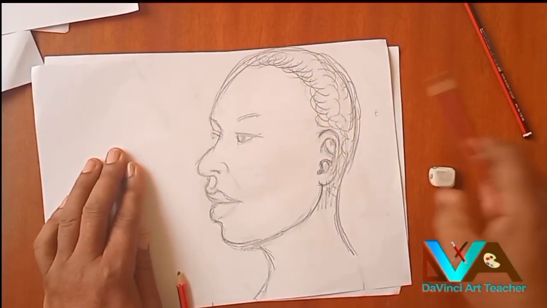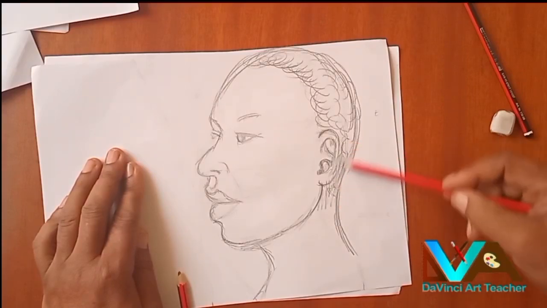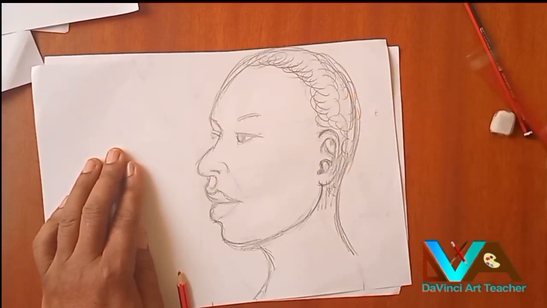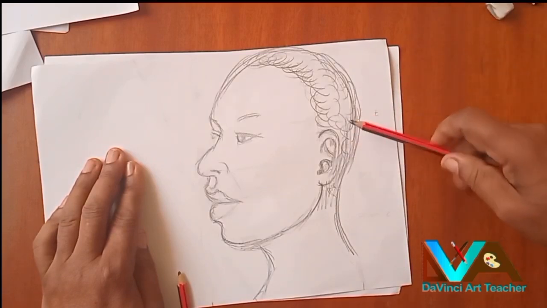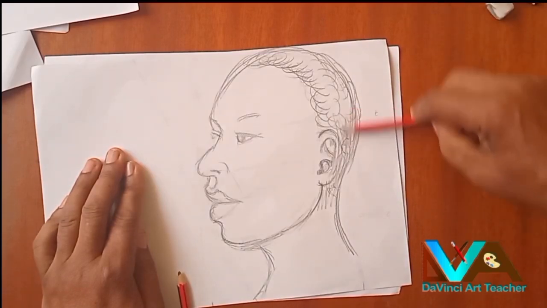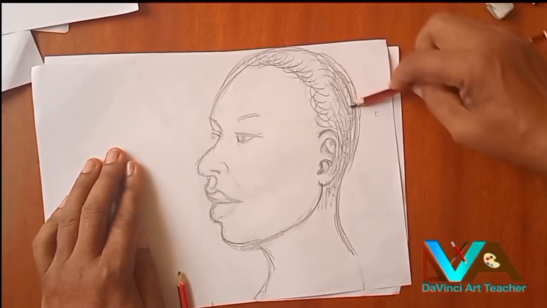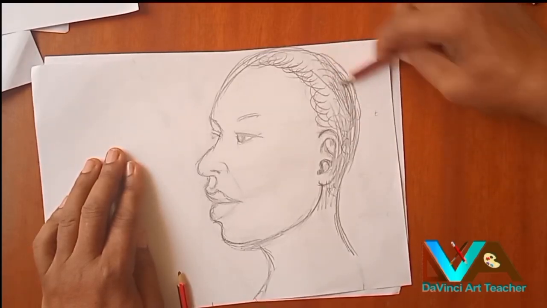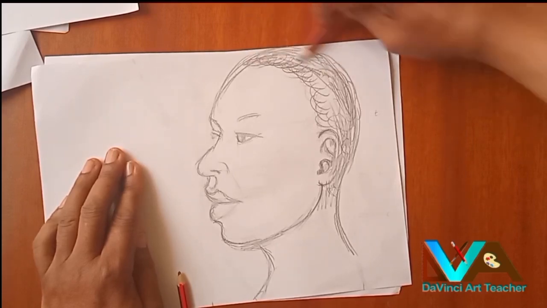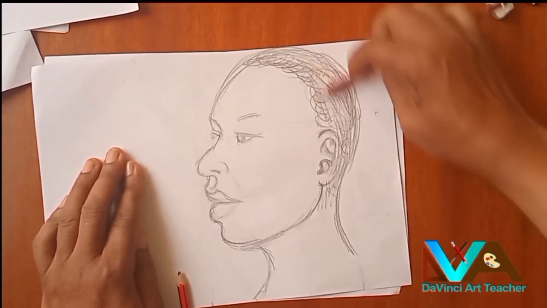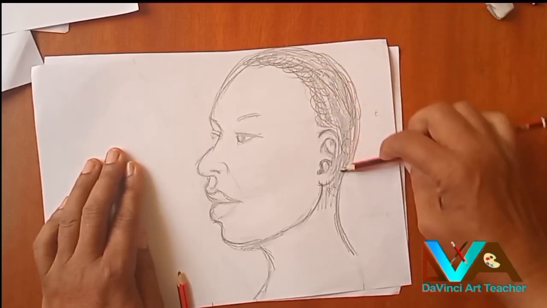But before we create some hair textures, why don't we create a layer of black? The layer of black for the hair. I'm now creating this layer.